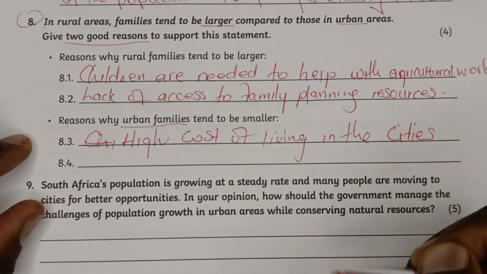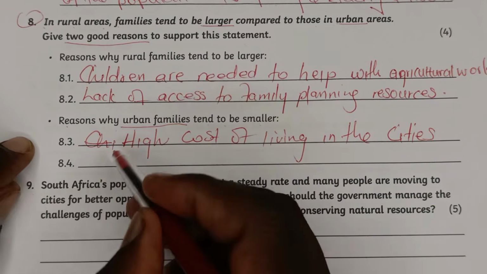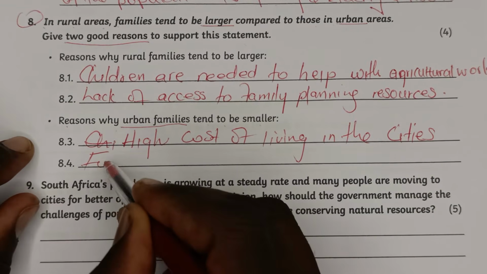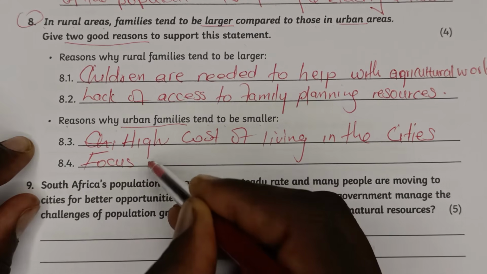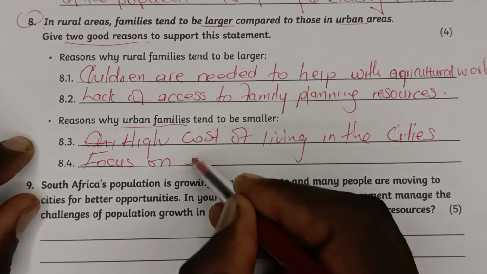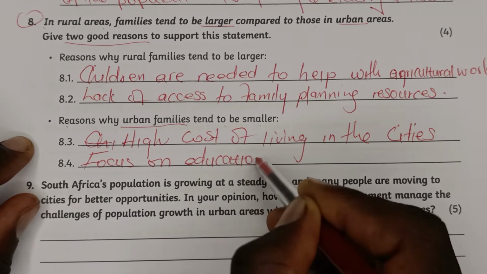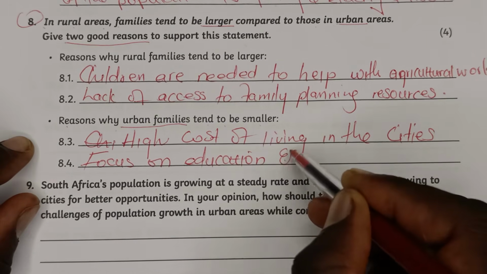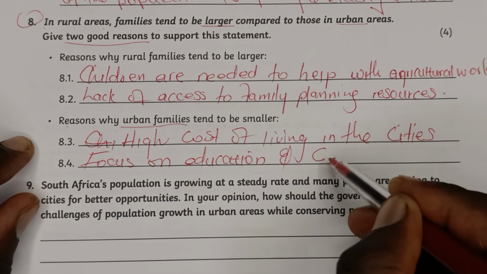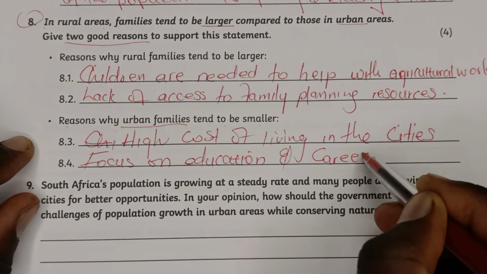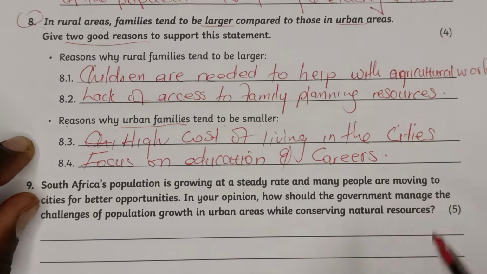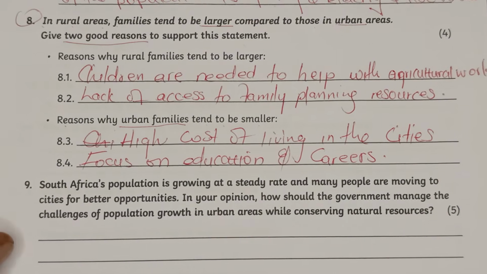In the cities, the cost of living is high. Then number 2, focus on education and careers. So it's because they are focusing on education and careers.